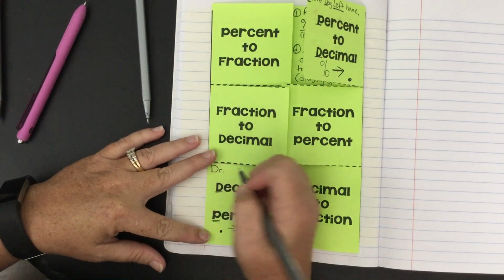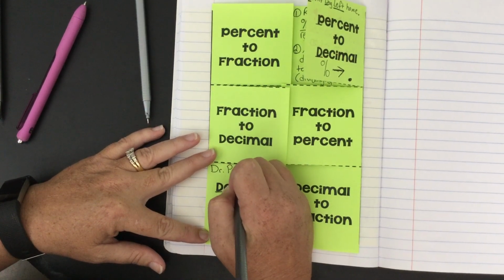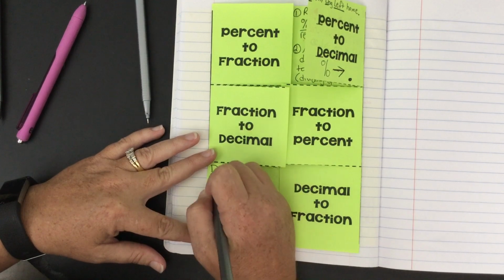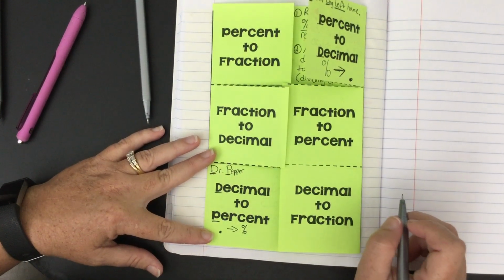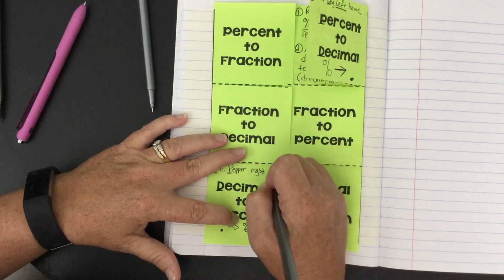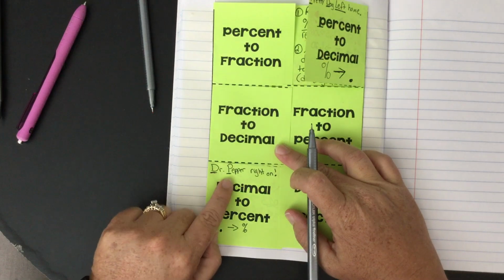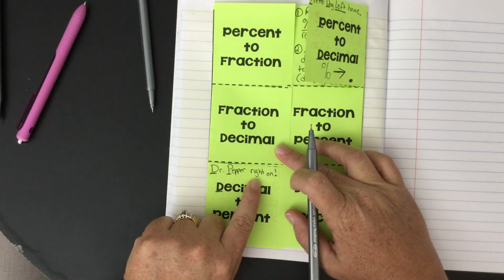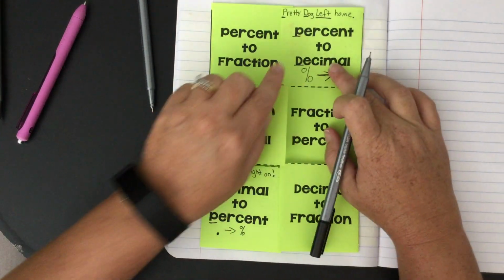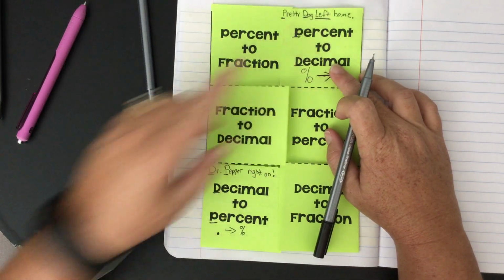So, Dr. Pepper, because that's Miss Armstrong's favorite drink. Dr. Pepper. So it tells me decimal to percent, I move it which direction? To the right. Pretty dog, percent to decimal, I go left.